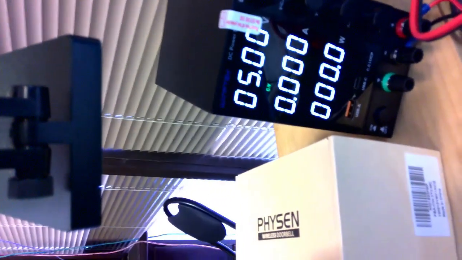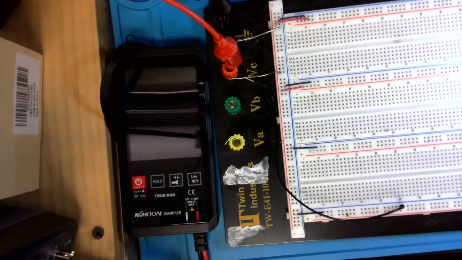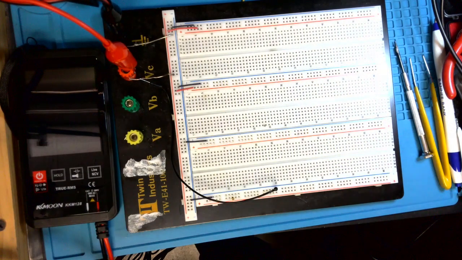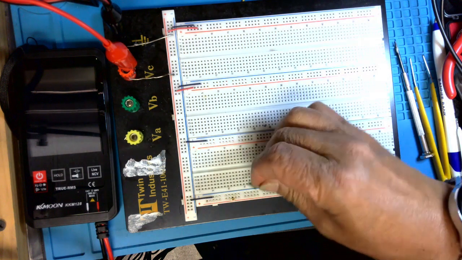Let me move the camera. This is a 5 volt supply, and this has sufficient protection. I tested. I overshot the short circuit, and what happened is the voltage immediately dropped, and it burned a little here.